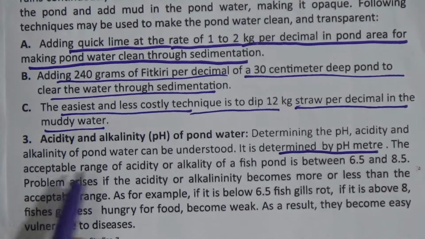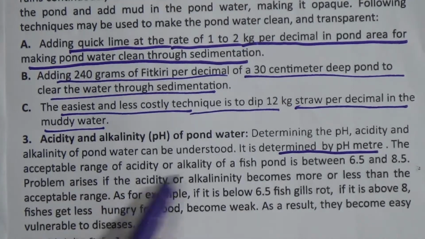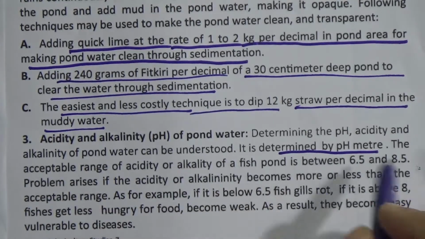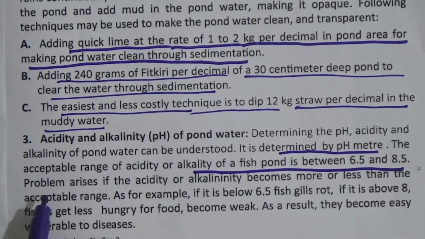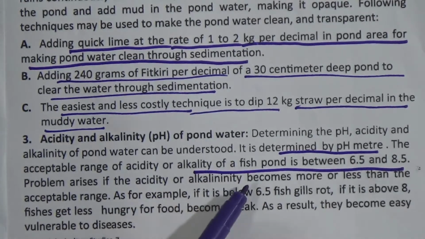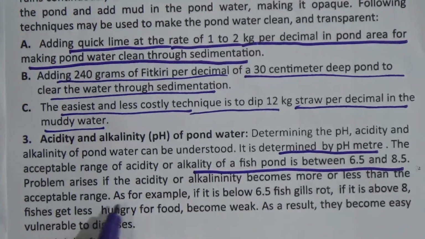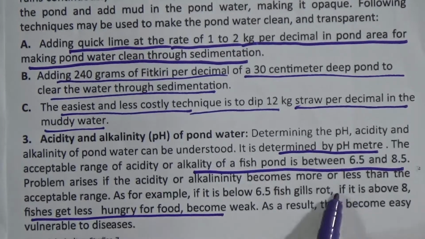The problem: the acceptable range of acidity or alkalinity of a fish pond is between 6.5 and 8.5. Problems arise if the acidity or alkalinity becomes more or less than the acceptable range. For example, if it is below 6.5, fish gills rot. If it is above 8, fishes get less hungry for food and become weak. As a result, they become easily vulnerable to diseases.